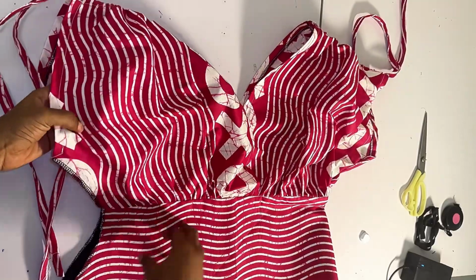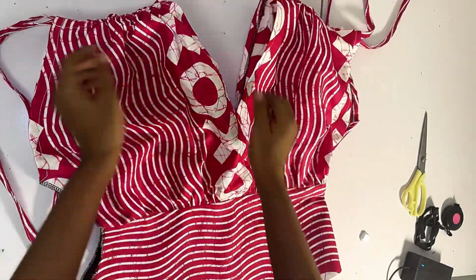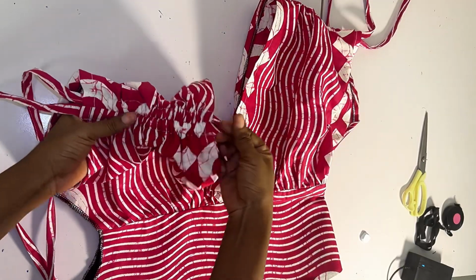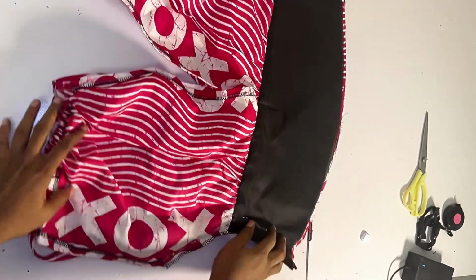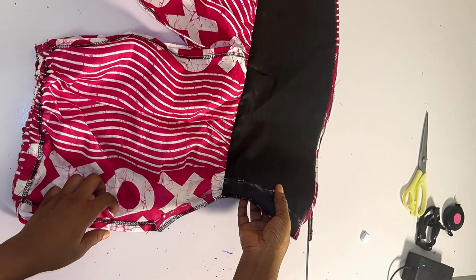This is what the dress looks like basically. I've already fixed that in. As you can see, it's gathered on this part. So the next thing I'm going to do is to stitch the sides closed just like this.